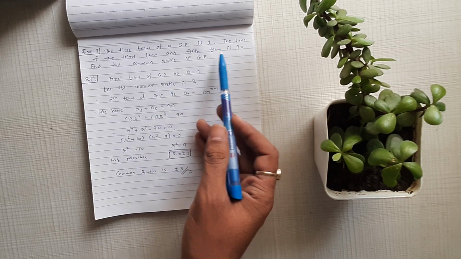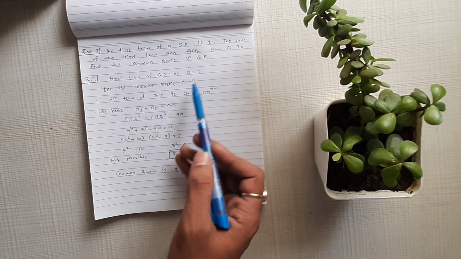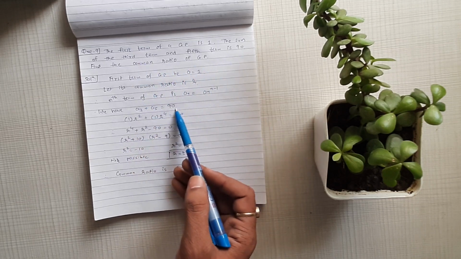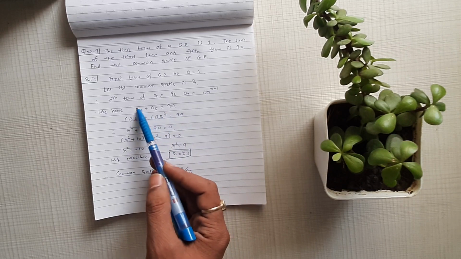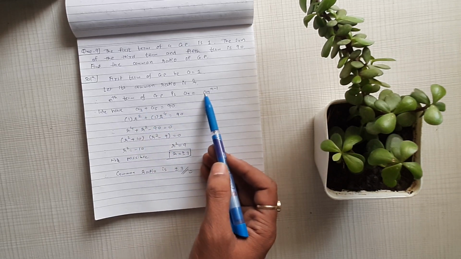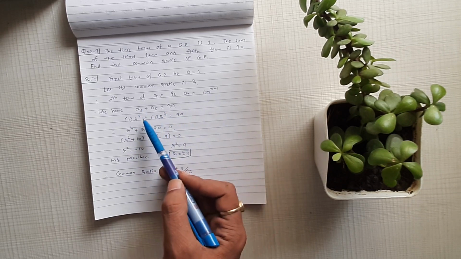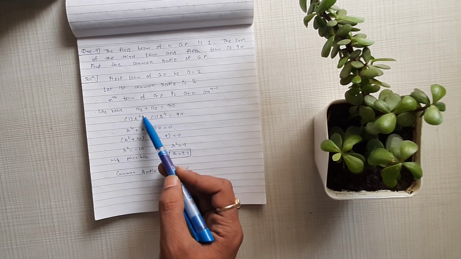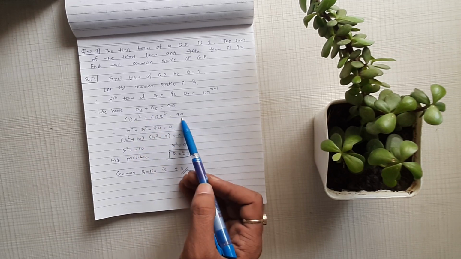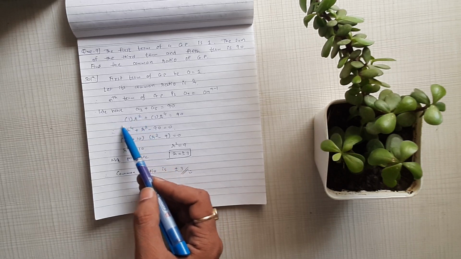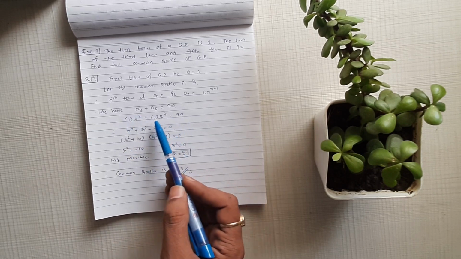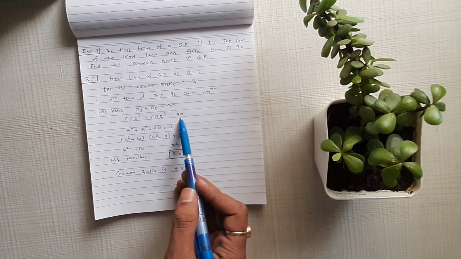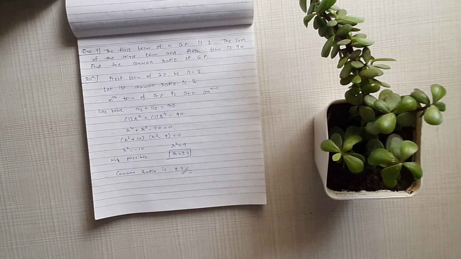Now we are given the third term and fifth term. The summation of third and fifth is 90. So a3 plus a5 is equal to 90. For a3, a is 1, r raised to 3 minus 1, which means 2. So 1 into r square plus 1 into r raised to 4 is 90. If I write it another way, I can write r raised to 4 plus r square minus 90 is equal to 0.